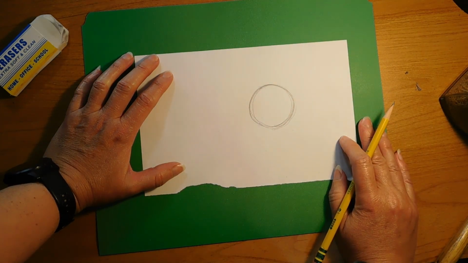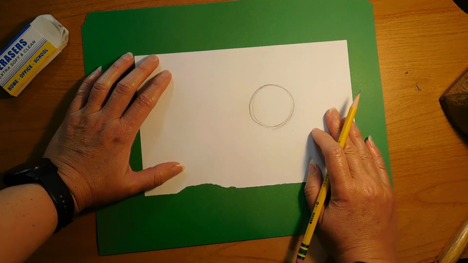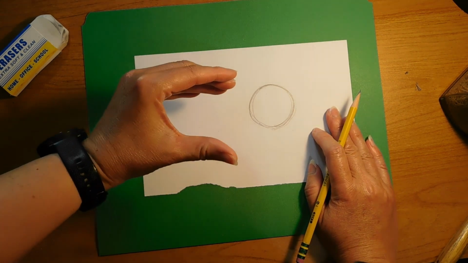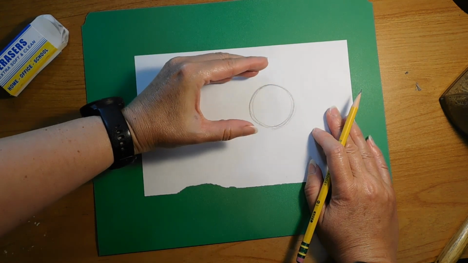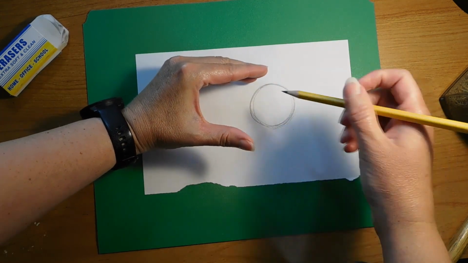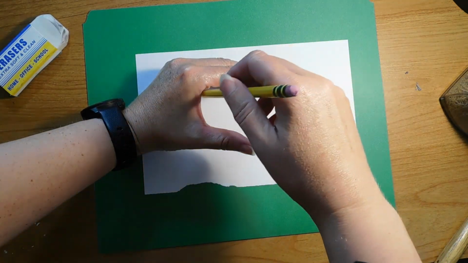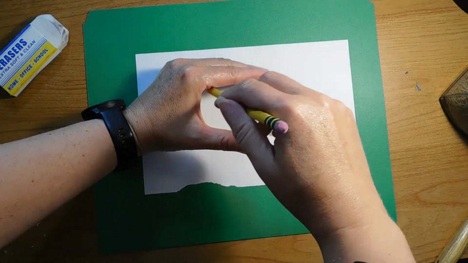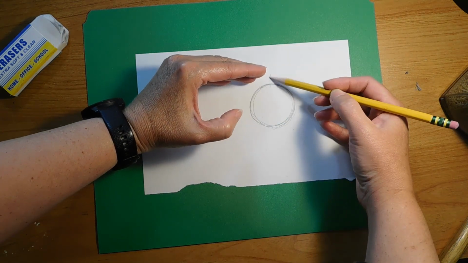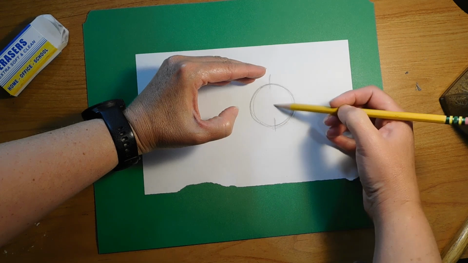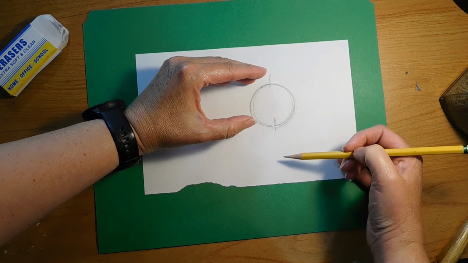Alright, now we're going to make its body, and I'm going to use my hand, not my fingers, my hand, by creating this curving line within my cupped hand. I'm also going to find the center of its head right there, because that's going to guide me.